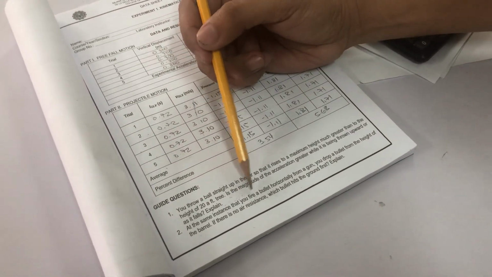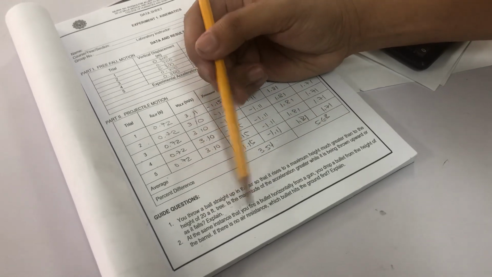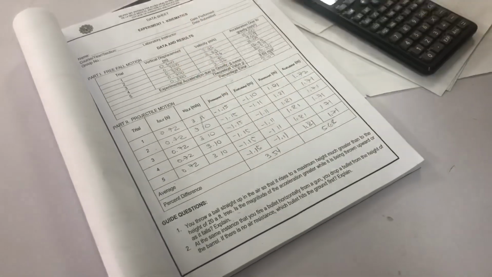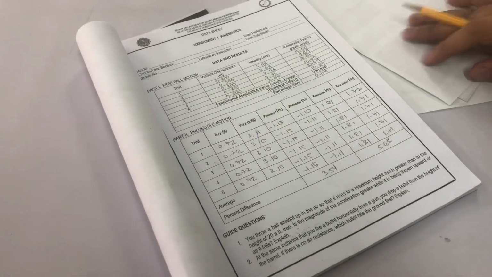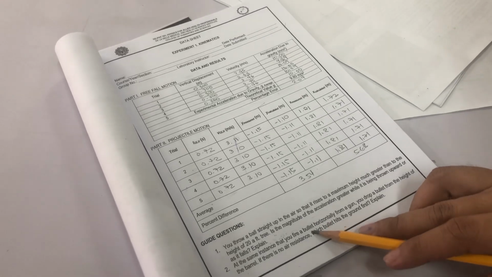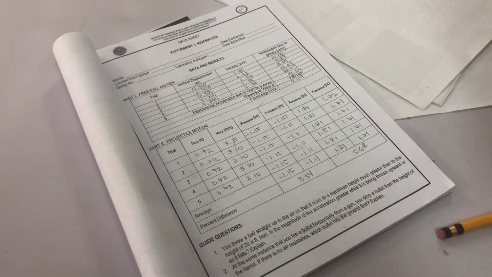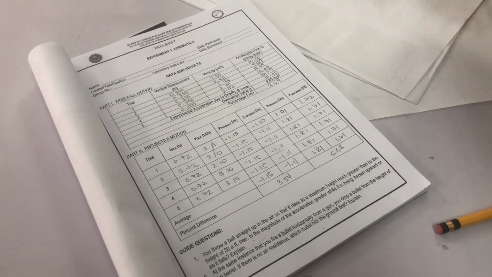At the same instant that you fire a bullet horizontally from a gun, you drop a bullet from the height of the barrel. If there's no resistance, which bullet hits the ground first? Explain. You just need to apply the formula for free fall motion and for projectile motion, and the target here is to get the distance. If the first one is free fall, the second one is the bullet fired horizontally from a gun.